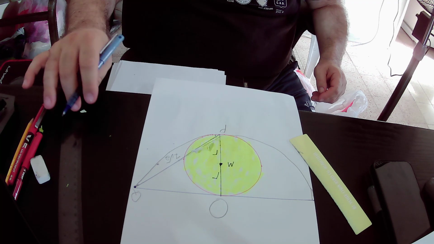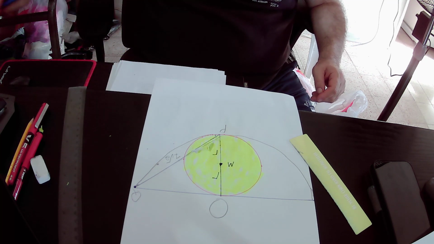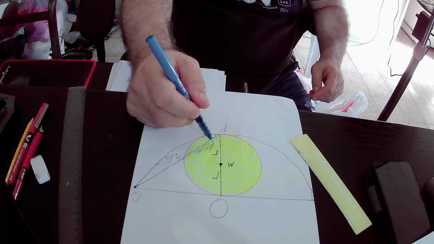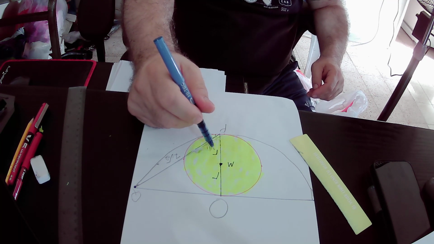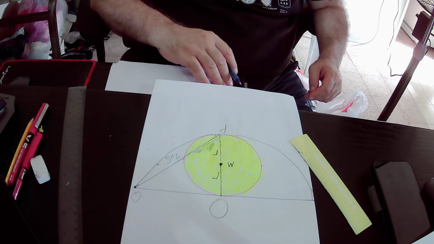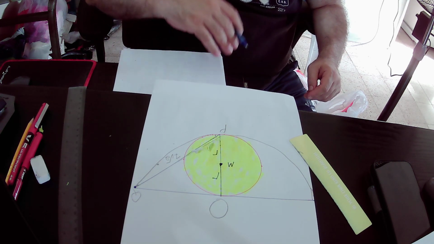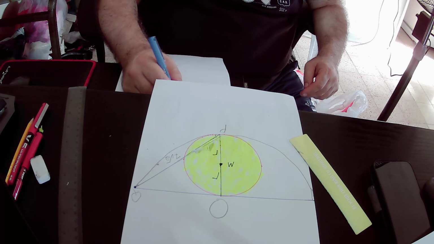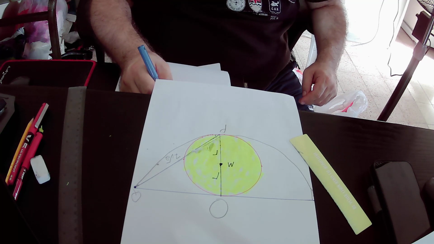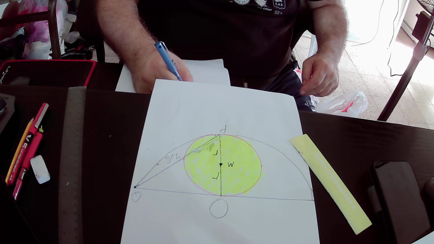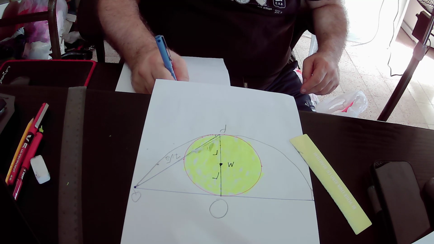So PO equals 2 times the radius of the yellow circle.